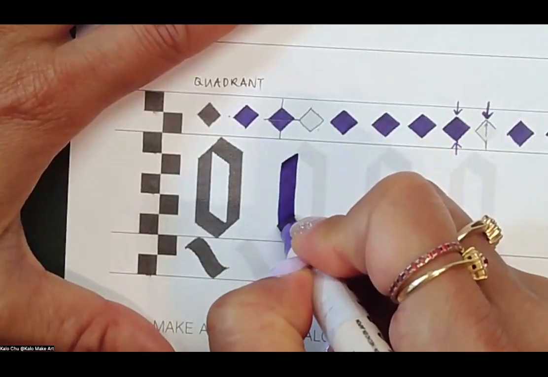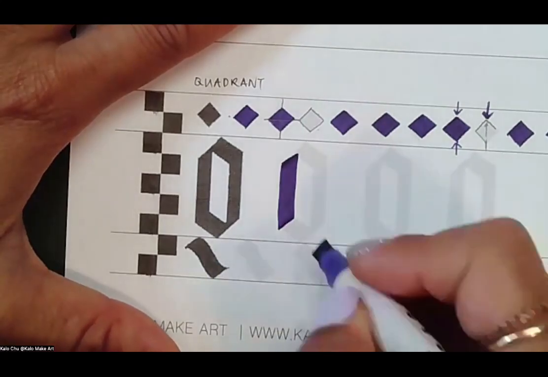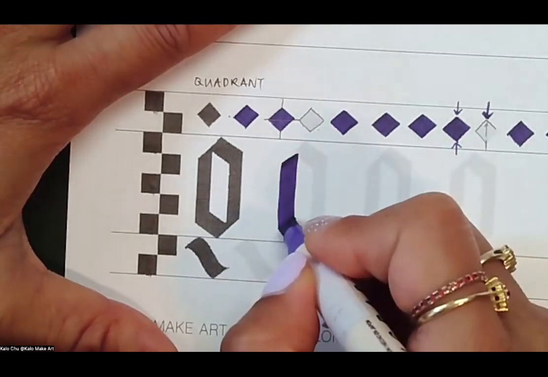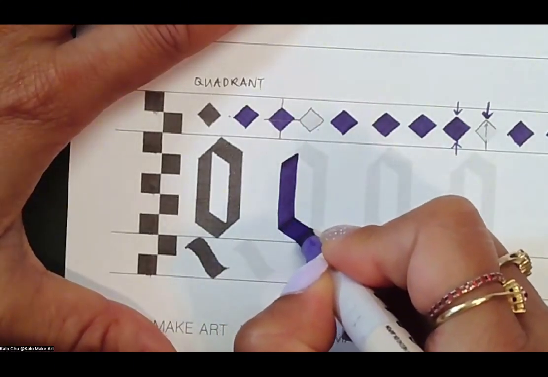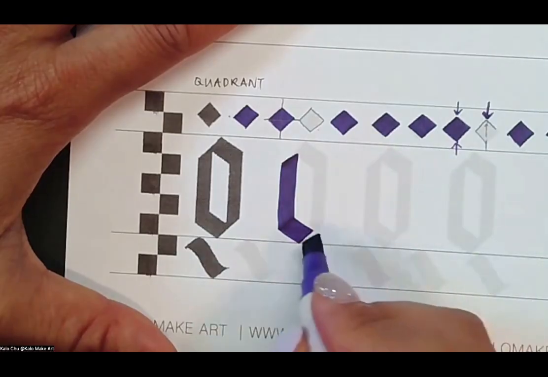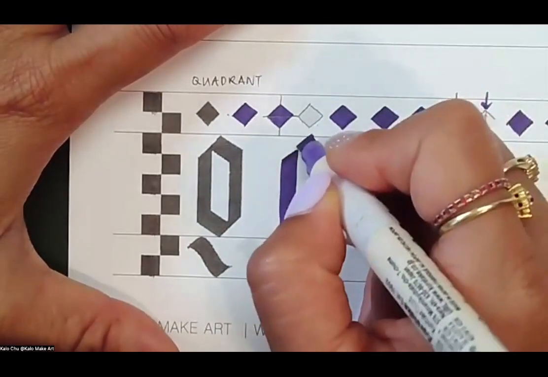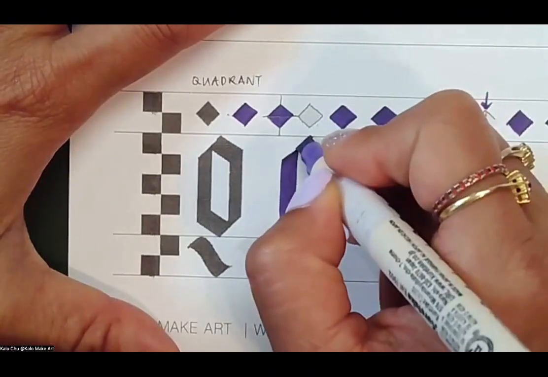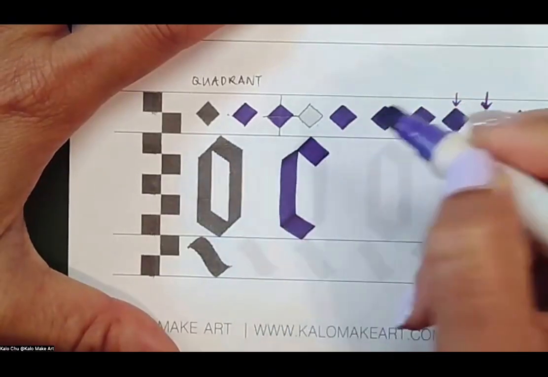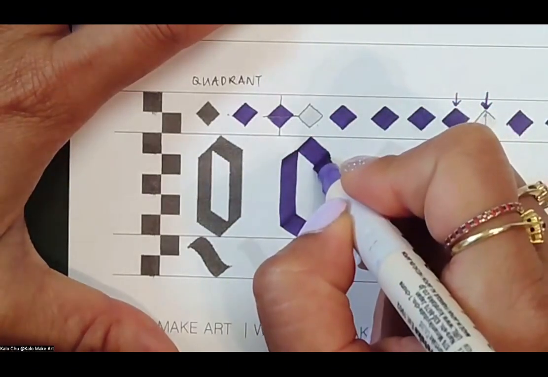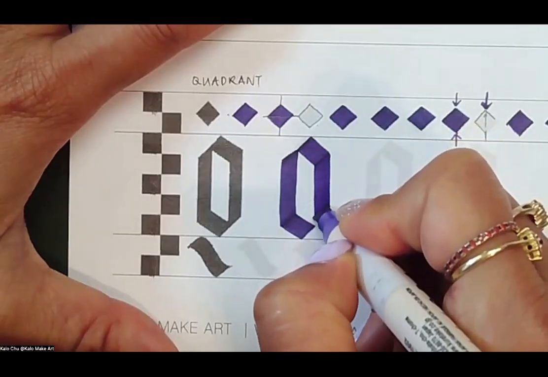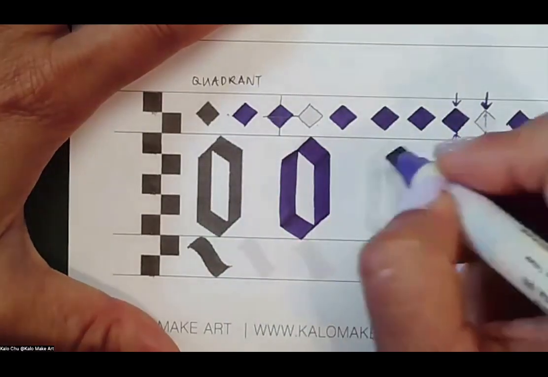Now I will stop before the baseline and then move to the right-hand side, and I lift because when the corner touches the baseline, I'll lift my pen. Now coming back to here, I will pull the line and lift and come down vertical like that.